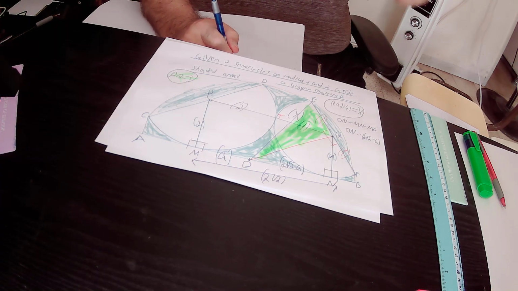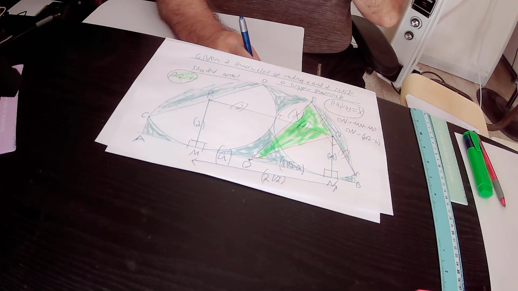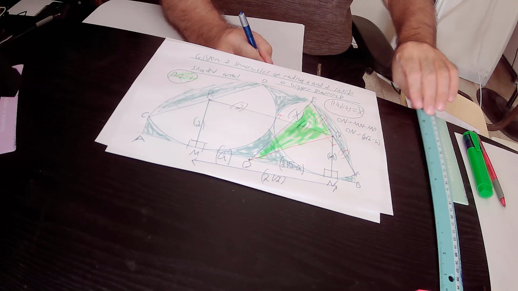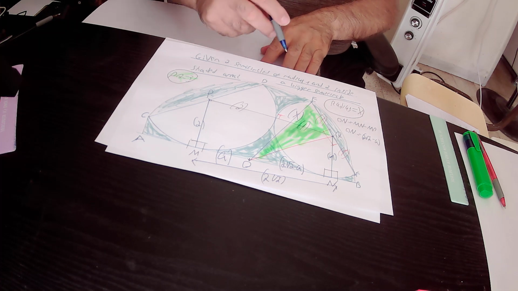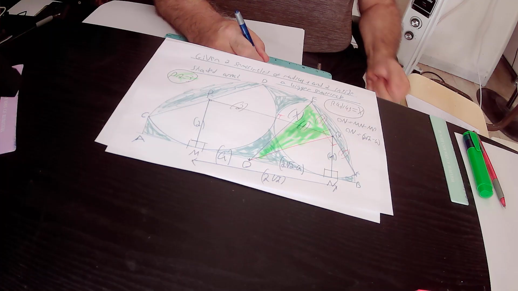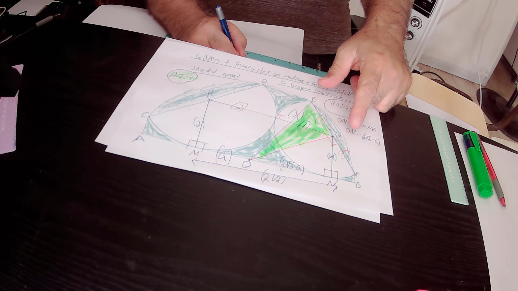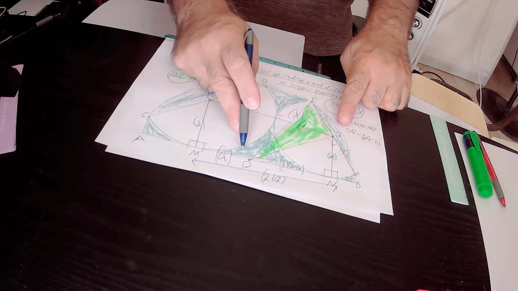According to the Pythagoras theorem, in a right triangle, the square of the hypotenuse equals the sum of the squares of the perpendicular sides. So in this right triangle EOQ, the hypotenuse is EO. So EO squared, that is the square of the hypotenuse, is equal to EQ squared plus QO squared.